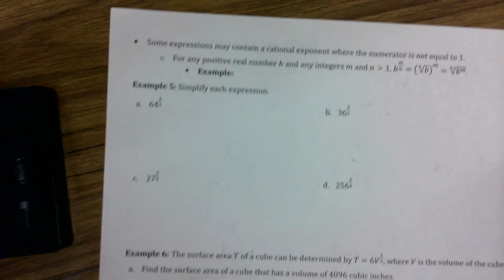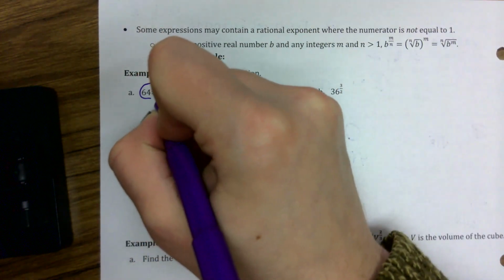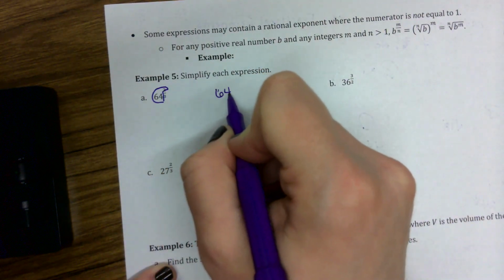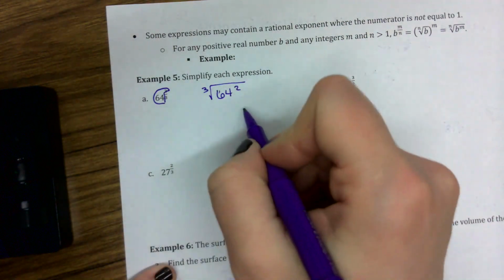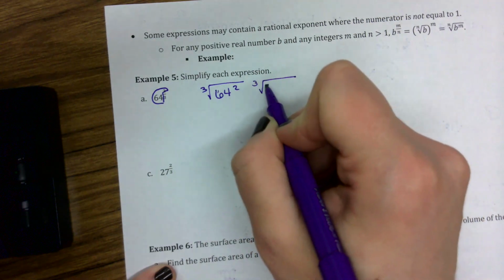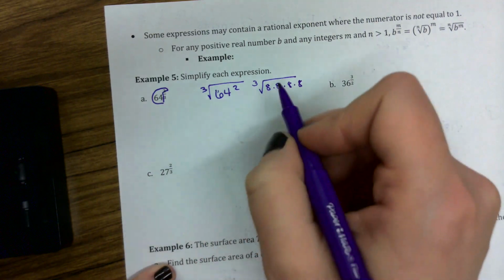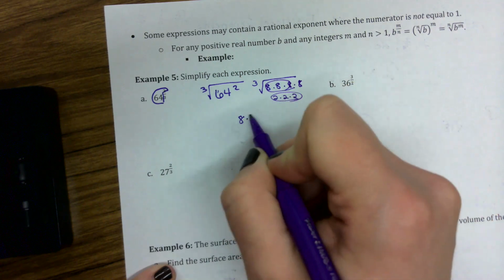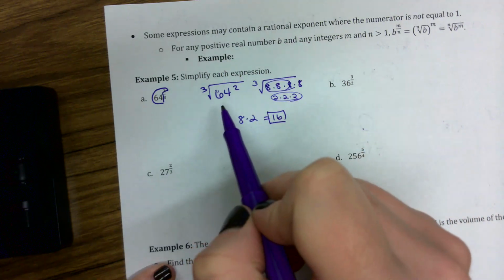Here now, it says some expressions may contain a rational exponent where the numerator is not equal to 0. Simplify each expression. 64 to the 2/3, taking a cube root. You can put it in the calculator like this, or like this, totally up to you. Or you could do it by hand, which is 8 times 8 and an 8 times 8. You take a group of 3 out, you have an 8. 8 breaks down to another group of 3, which is 2, and you get 16. So that's what you're going to learn in Chapter 10.